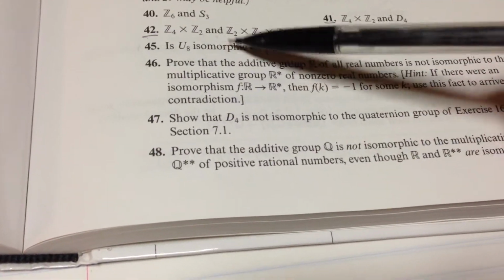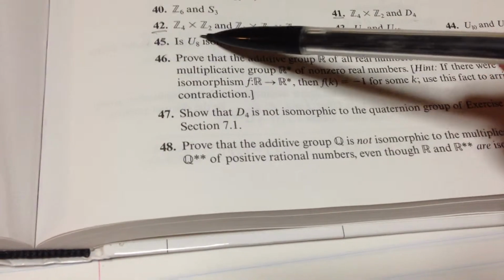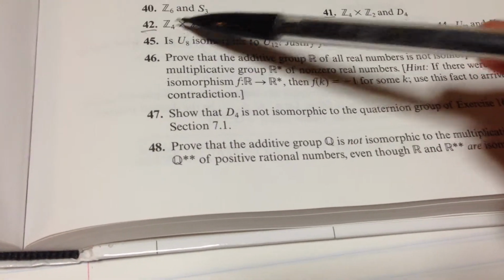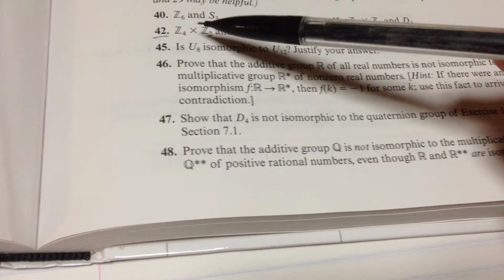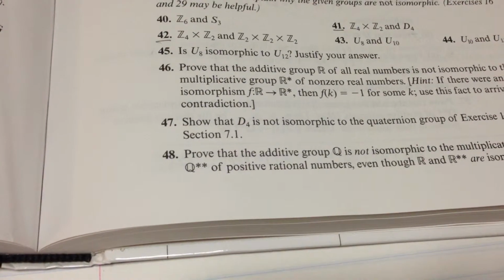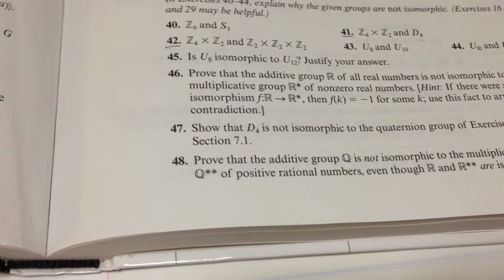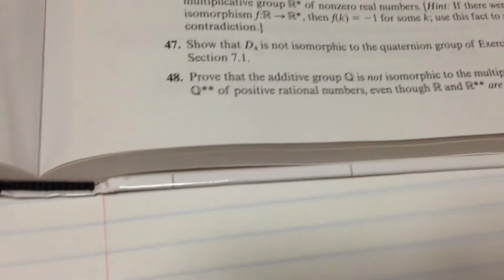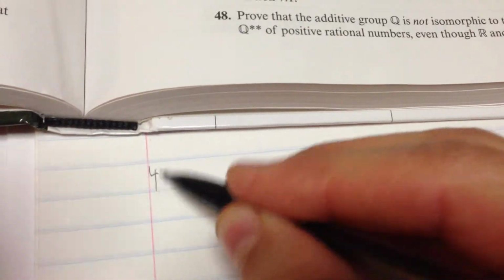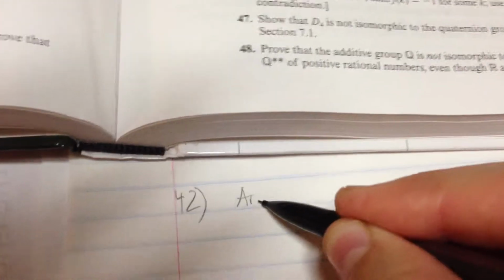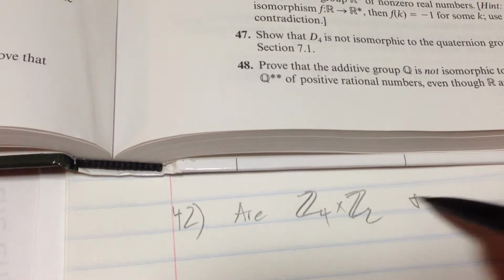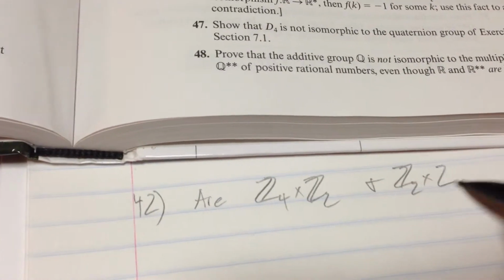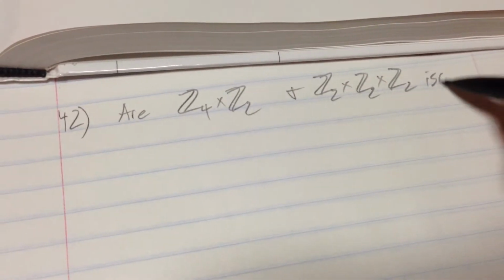Now here you have two groups that are abelian. Everything commutes. This group has order 8, right? Z4 has order 4 times 2. This group has order 2 times 2 times 2. Well, how do you know those are not isomorphic? Well, in 42, are Z4 cross Z2 and Z2 cross Z2 cross Z2 isomorphic?